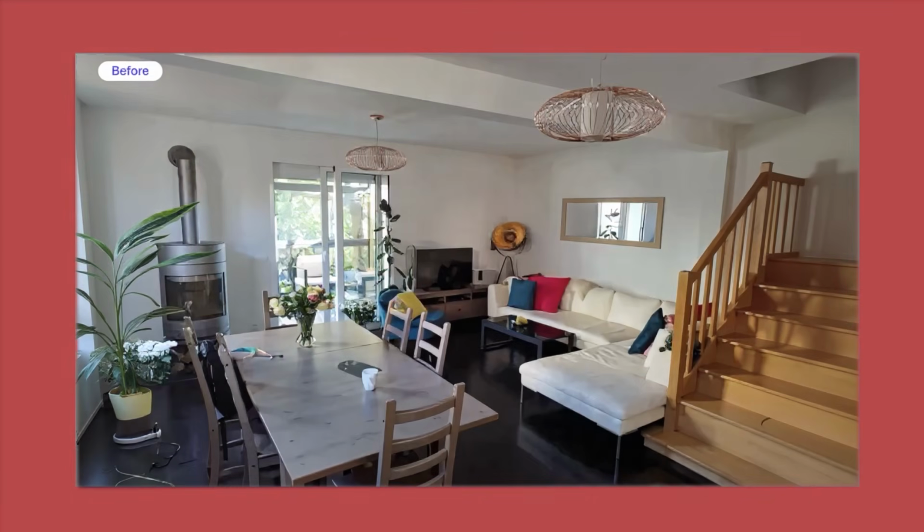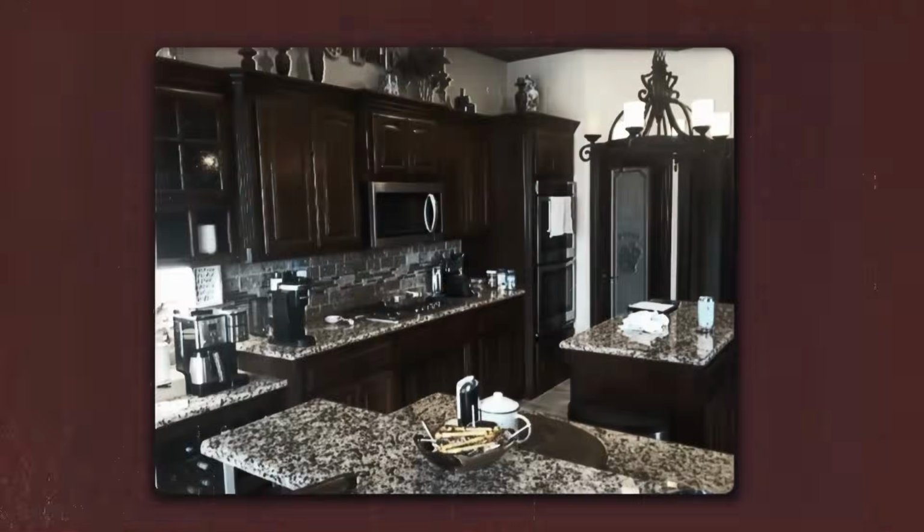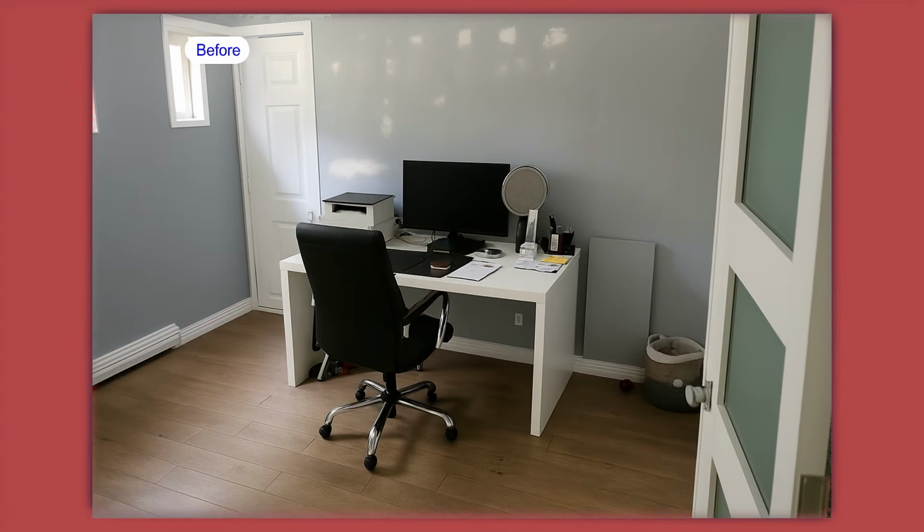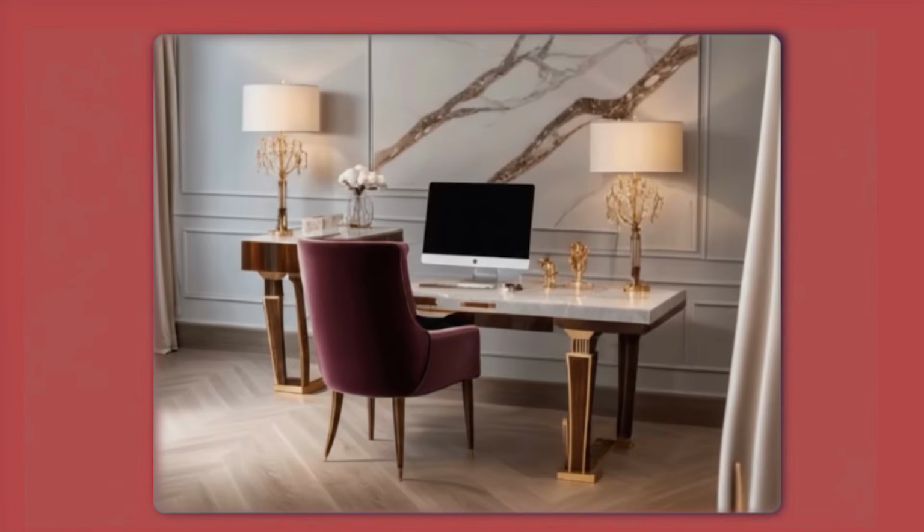Let's look at some real transformations. An old living room turned into a bright, modern, minimalist space. A traditional kitchen upgraded with an industrial-style makeover. And a classic study room redesigned into a stylish, contemporary office.